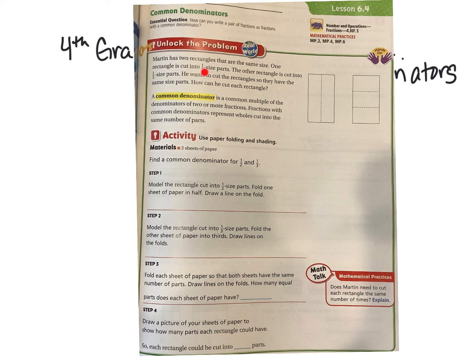So multiples of 2 are 2, 4, 6, 8, and on. And multiples of 3 for this denominator are 3, 6, 9, 12, and on, right? Their common matching denominator is 6. Remember doing lowest common denominator or lowest common multiple? That's the same thing. It's just now it's for use. That's the tool we're using for our denominators.